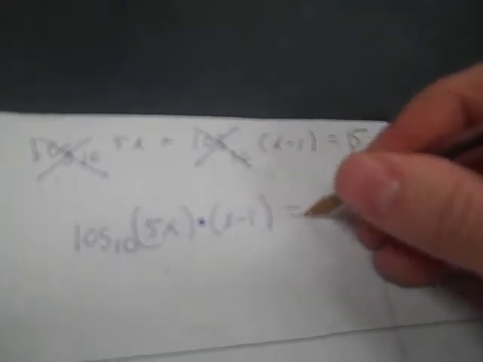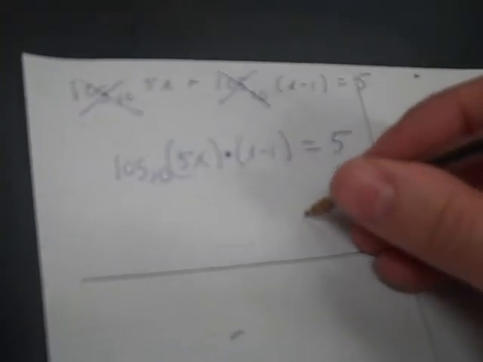So 5x, that now turns to times, and then x minus 1 equals 5. So I combined it into 1, and now it is time to get it out of the log form. Very easy to get rid of a log. You take its base to the power of what it equals, and you write this product over here, 5x times x minus 1.